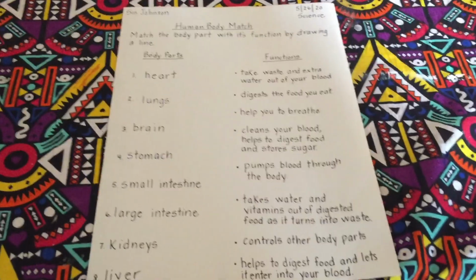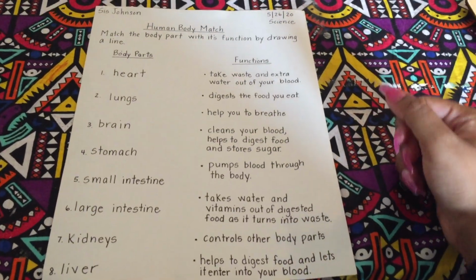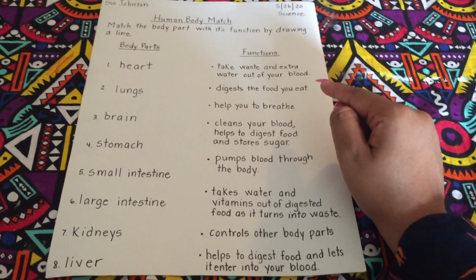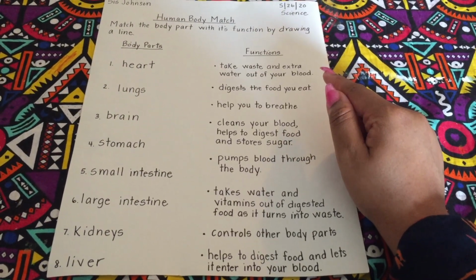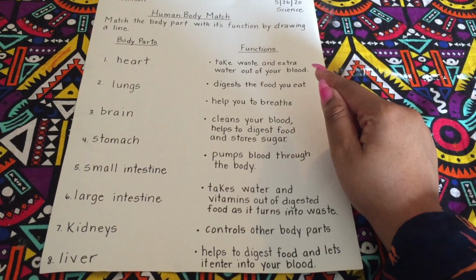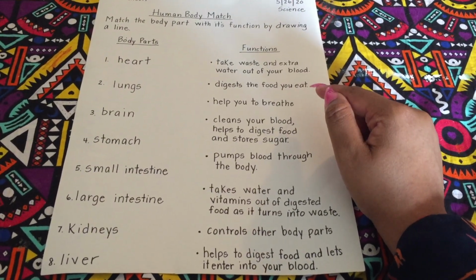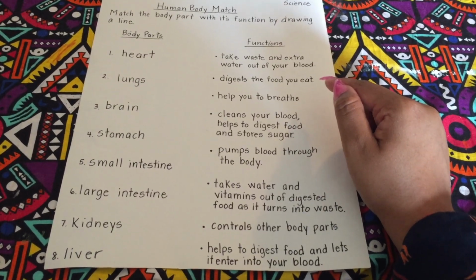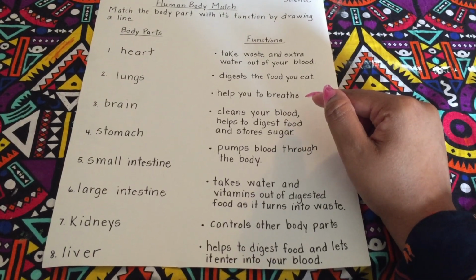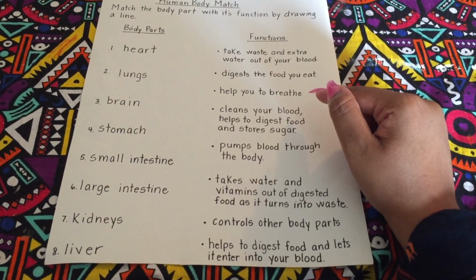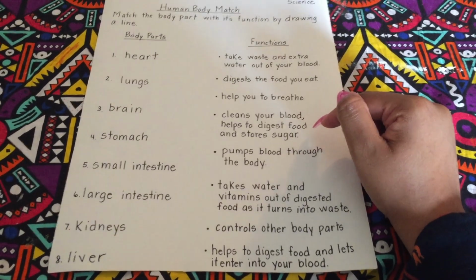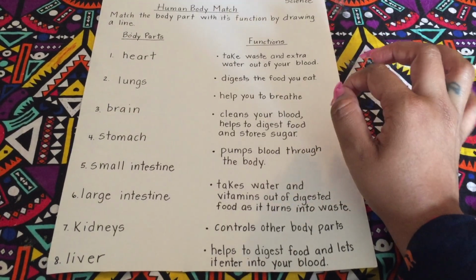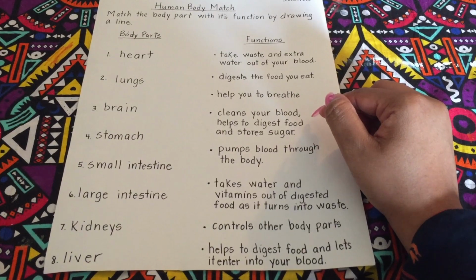Underneath your functions, you're going to write the following. Our first bullet says, take waste and extra water out of your blood. Our second bullet says, digest the food you eat. Third bullet, help you to breathe. Fourth bullet, cleans your blood, helps to digest food, and stores sugar.